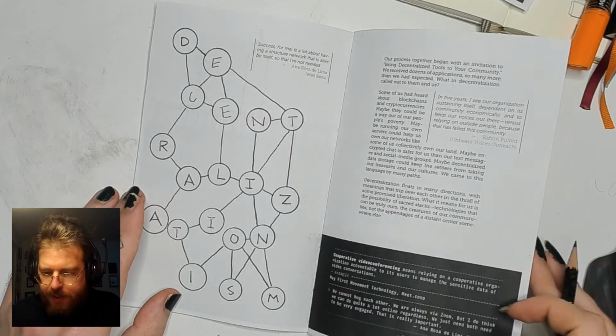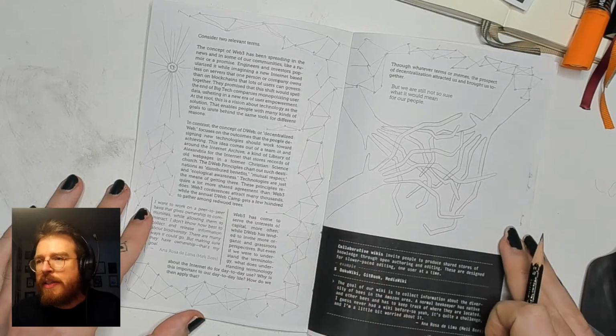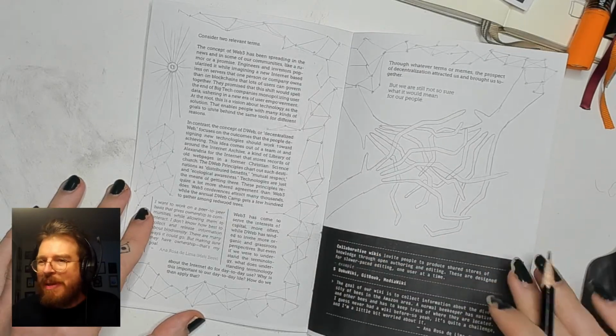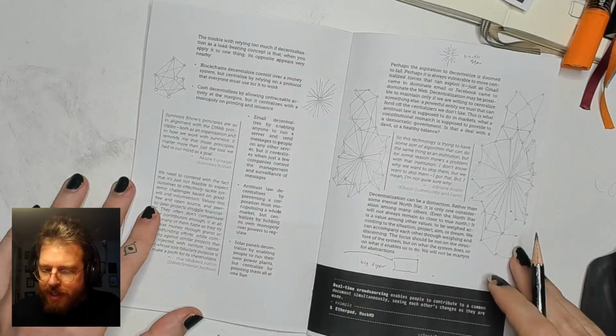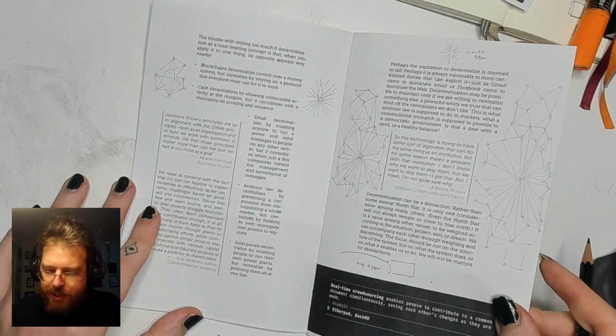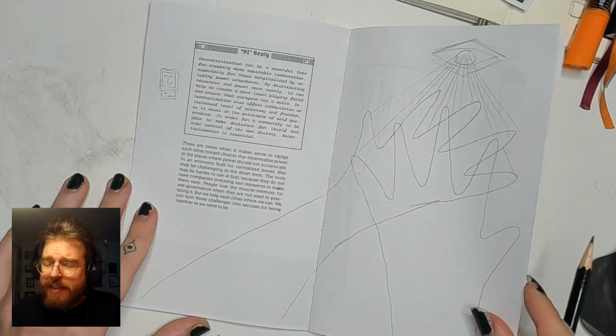Okay, decentralization, love, drawing nodes. And then I got these hands that are maybe too much. We'll see how freaky I can get. Decentralization and centralization. You know, I don't know.